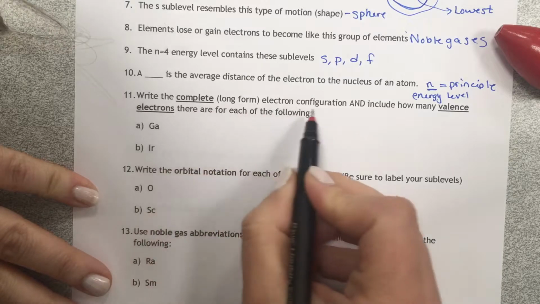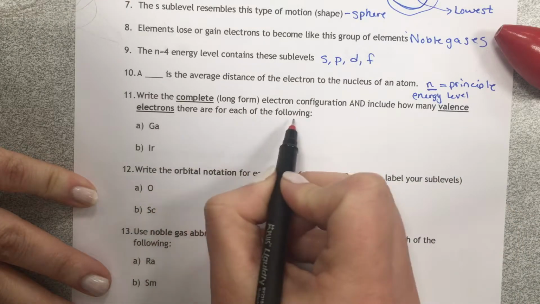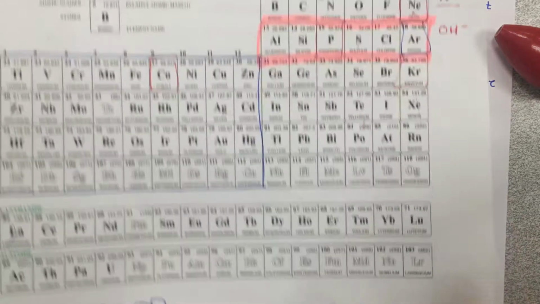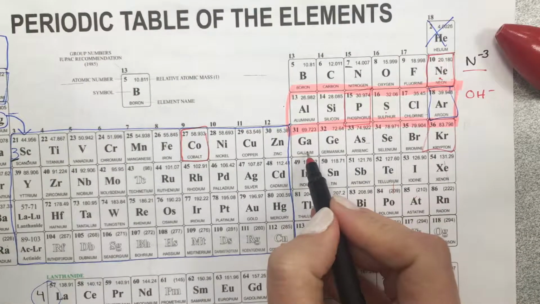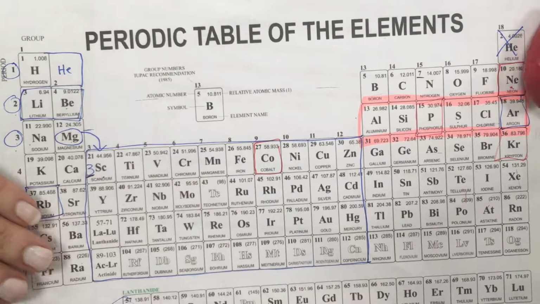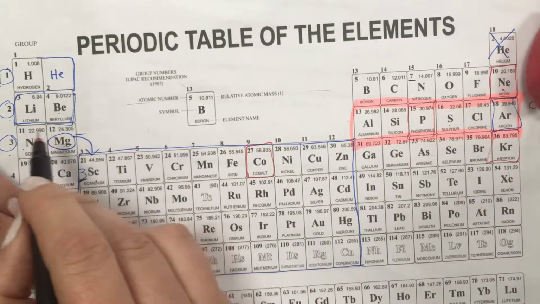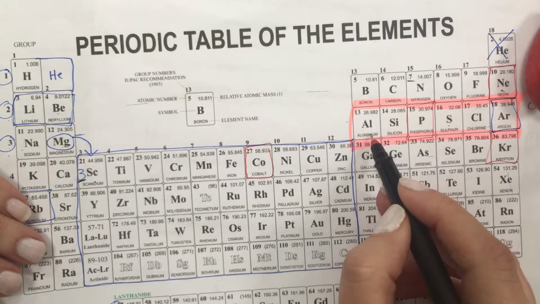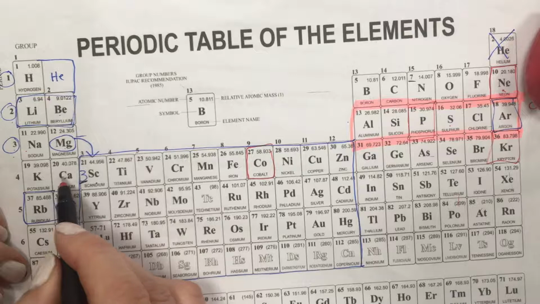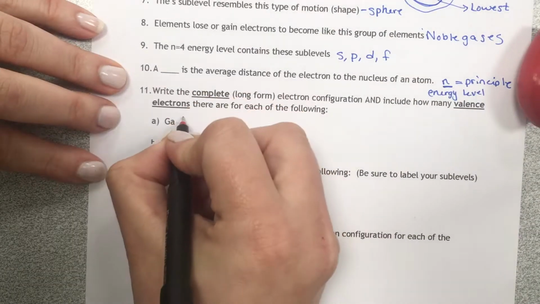Write the complete long-form electron configuration and include how many valence electrons there are for each of the following. So we have gallium. Gallium is here. Long form means, unfortunately, we have to start at hydrogen. So 1s2, 2s2, 2p6, 3s2, 3p6, 4s2, 3d10, 4p1. So we're just going to write that.